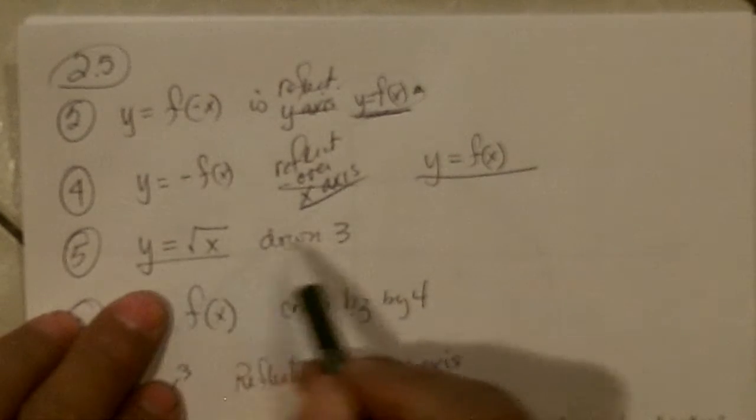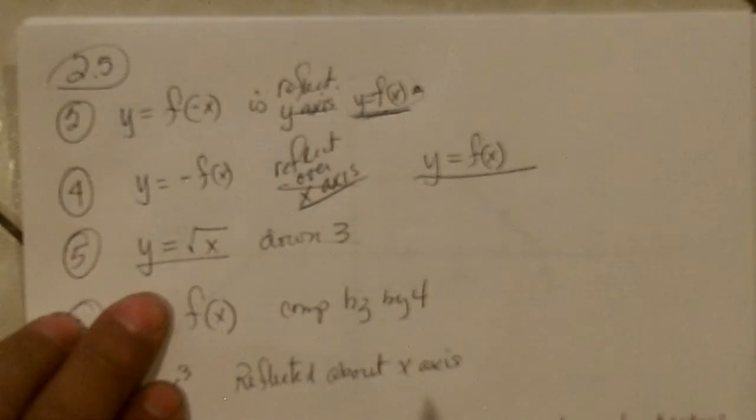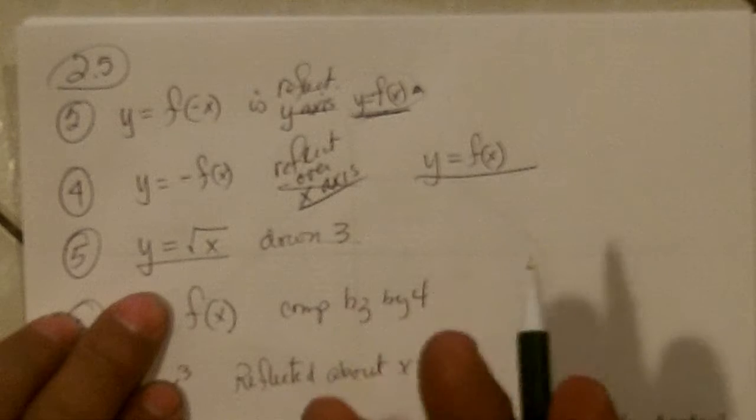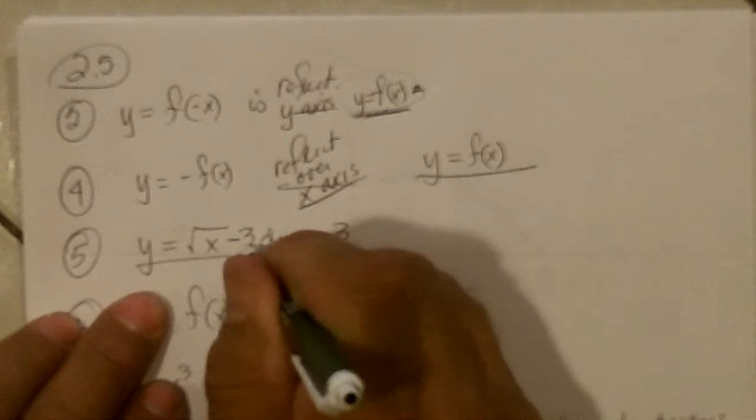So if this is the parent function, you want to move it down 3. Down 3 is vertical, so it's on the outside. Shifting up and down is to add or subtract something. Outside works like you think it would, so if I want to go down 3, I would subtract 3.